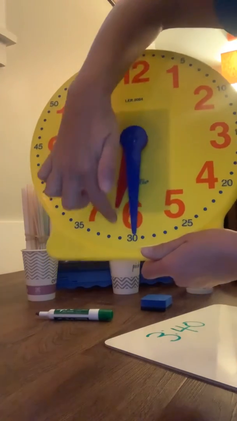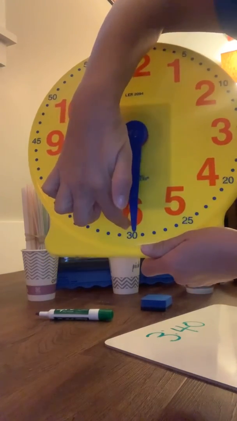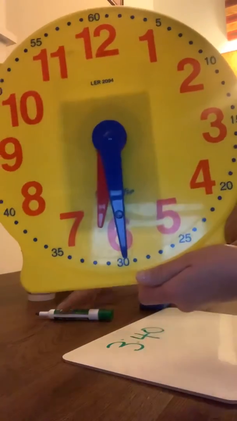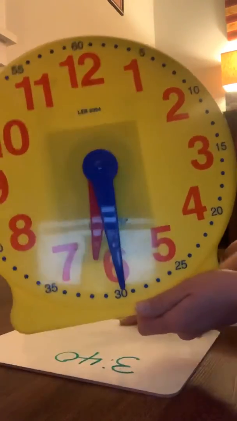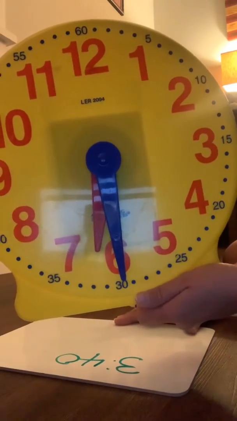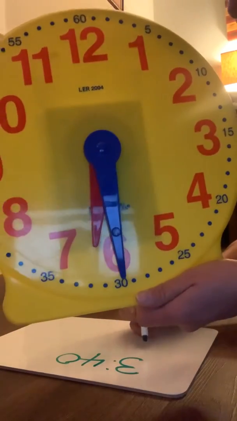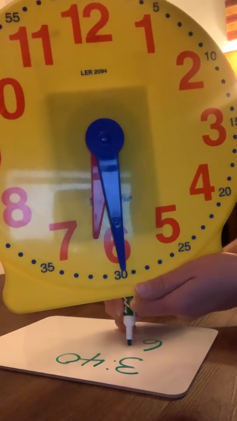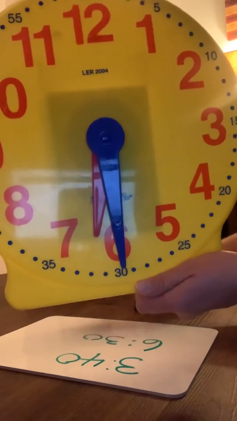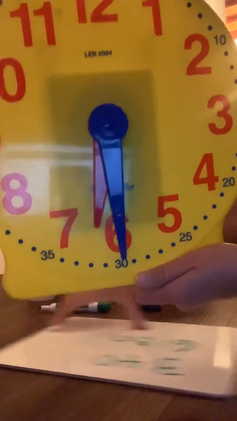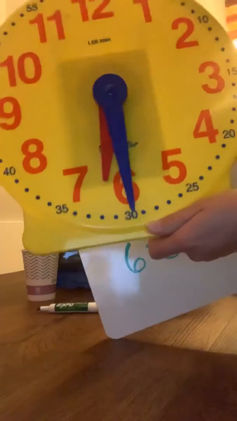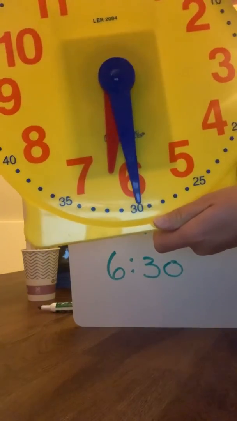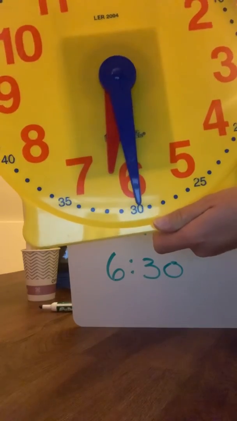If it's in the middle, go back. Straight down, you say 30. What time is it? 6:30. When we write 6:30 as digital time, remember, what's going to be at the front as the hour? 6. What's going to be at the back for the minutes? 30. 6:30.